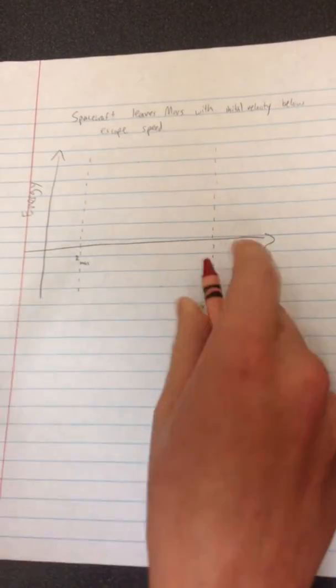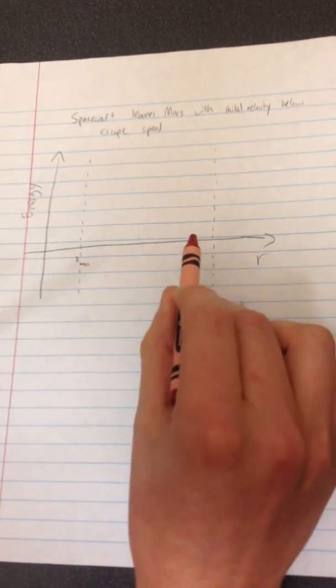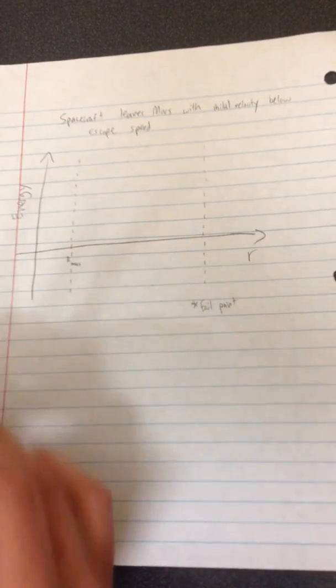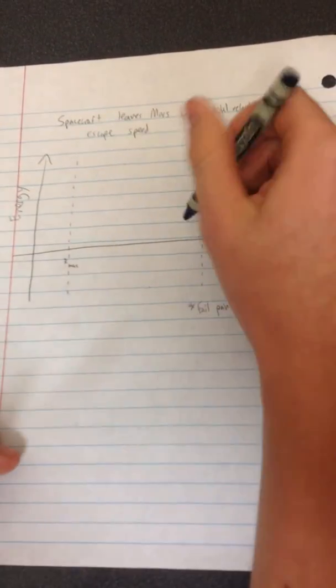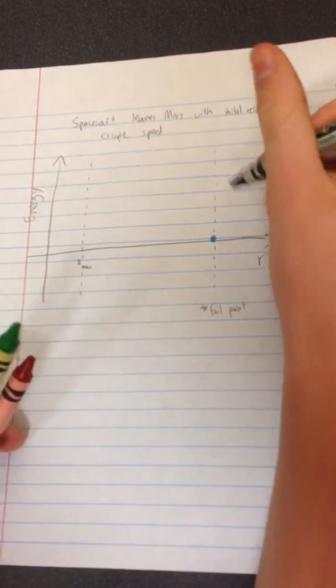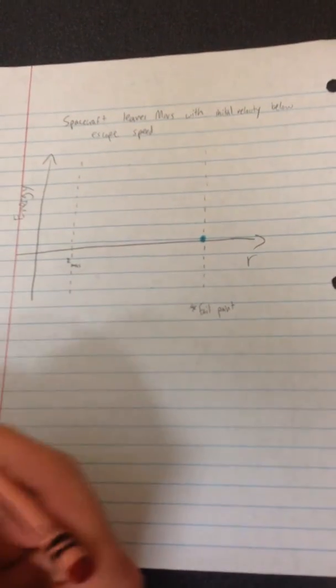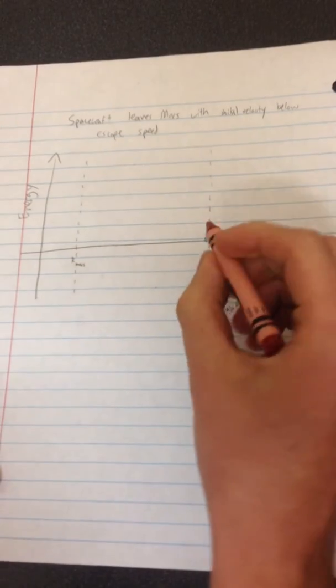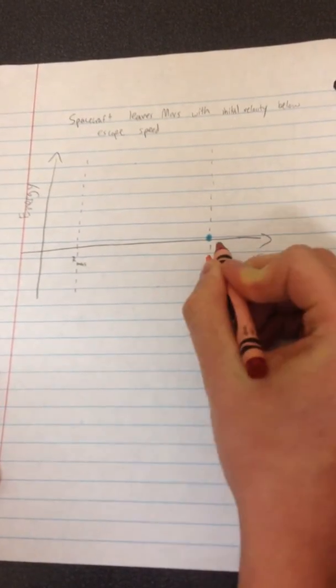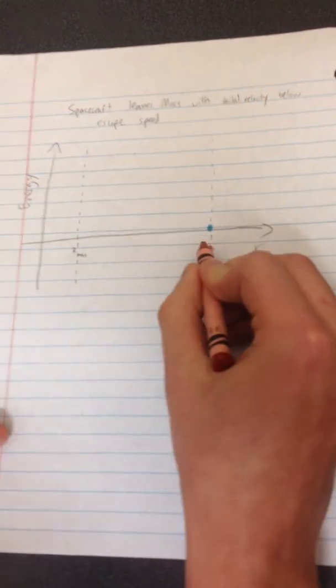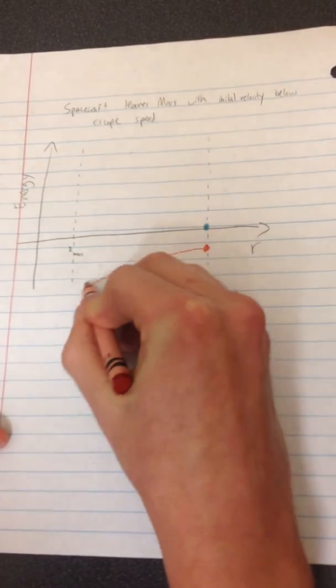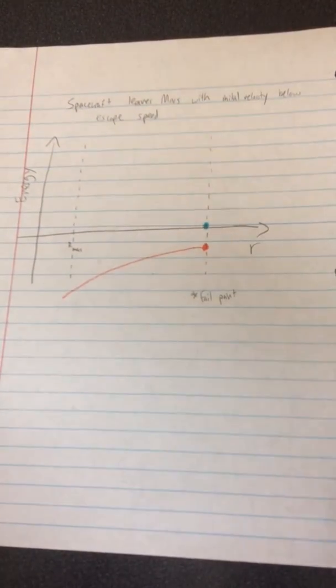So when we get to this fail point, that's when the spacecraft is going to turn around and it will have no kinetic energy left. But it will still have some potential energy, which, as we found in the previous problem, is going to be negative and inversely proportional to R. So it's going to be here. That's when it's going to be closest to 0, and from there it's really just going to be negative until we get to that. This is our energy.